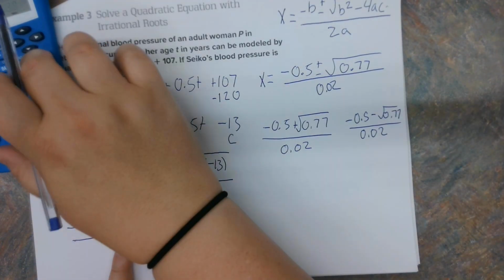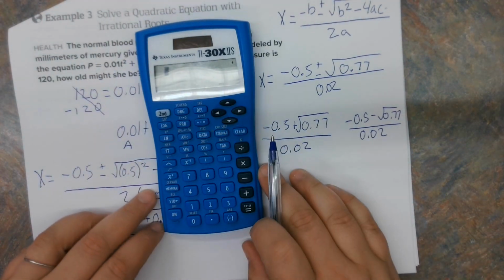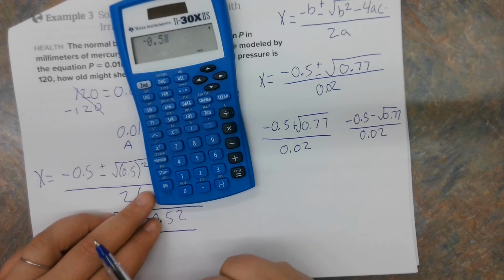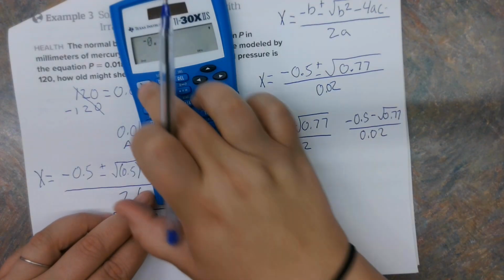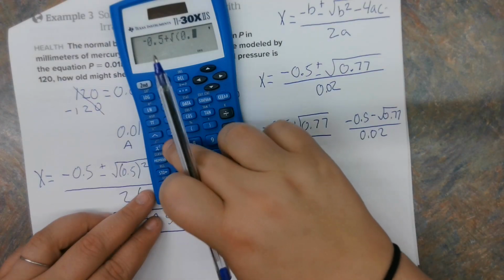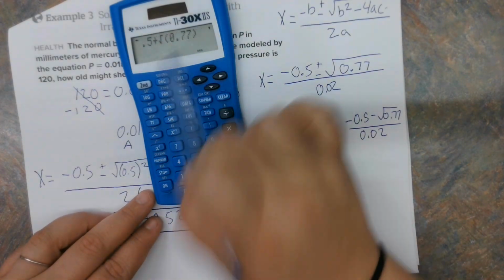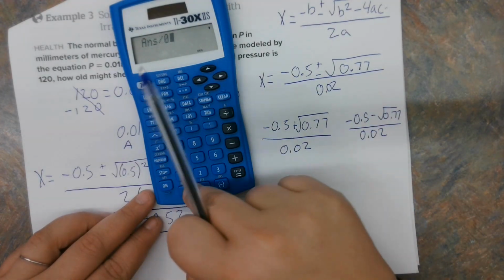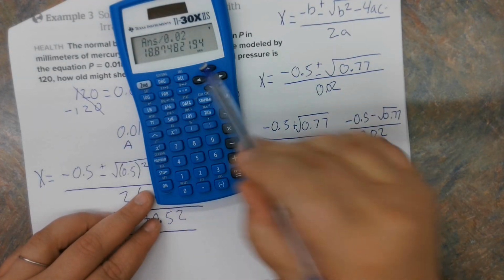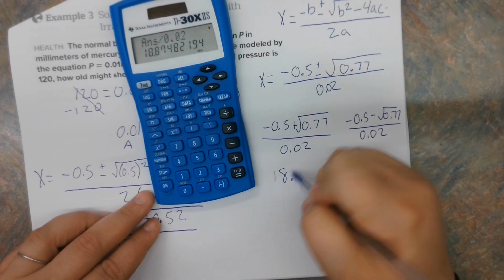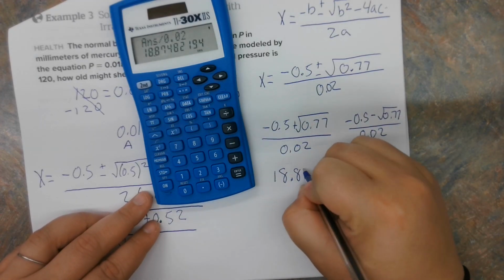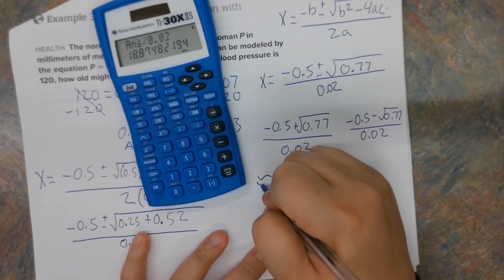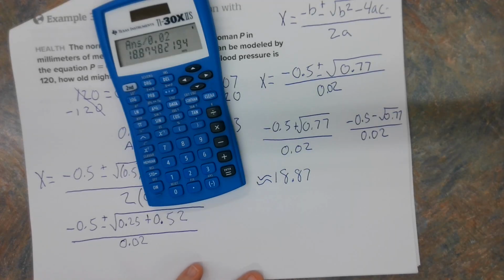Okay, so I want to put all of this in the calculator. So watch me. Negative 0.5 plus the square root of 0.77, end the parenthesis on that one, press equals, and then divide by 0.02. I get an answer of 18 point, just go to the second decimal place, 87. We're going to use this symbol right here. It means approximately. It means this is an estimate.